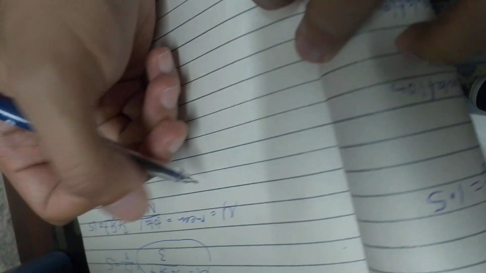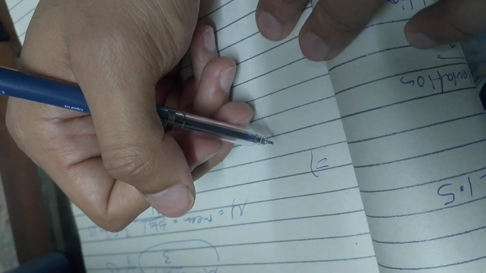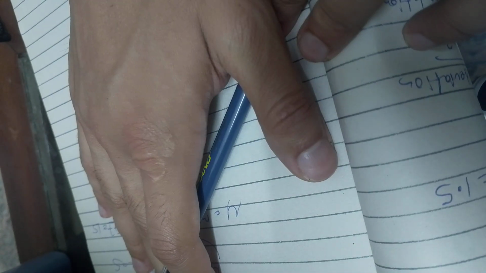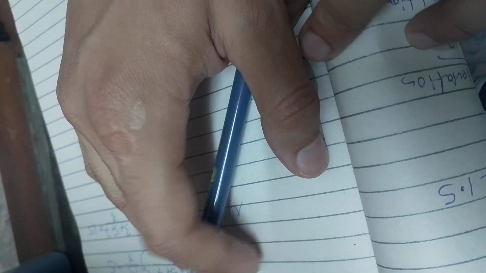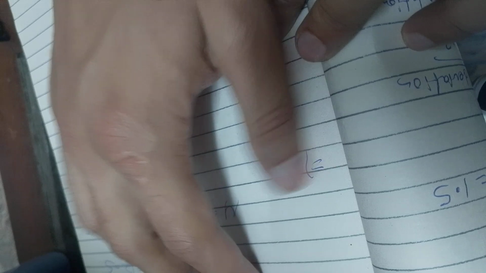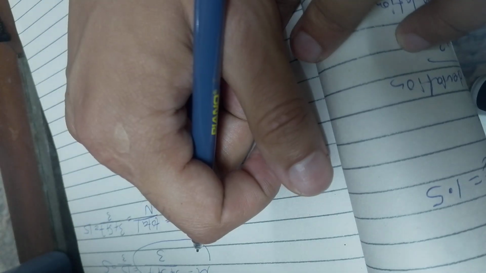Now what should we do next now that we have the mean? Now think of the formula. It's going to be a sigma of every point minus the mean squared divided by n, and all of this is within the square root.